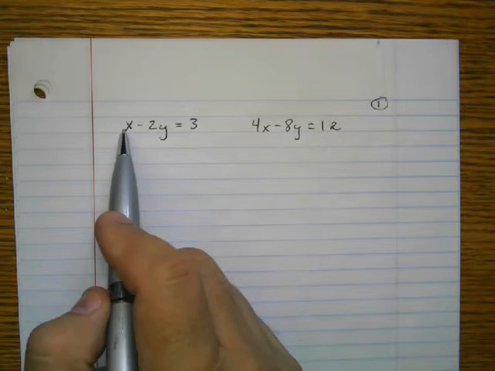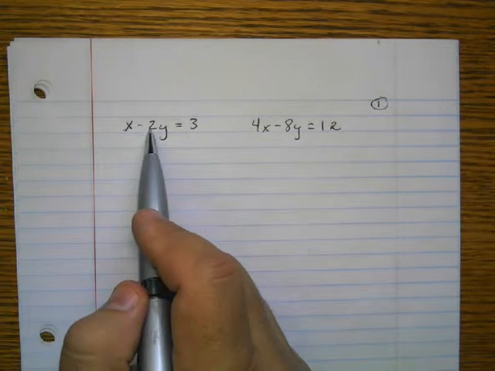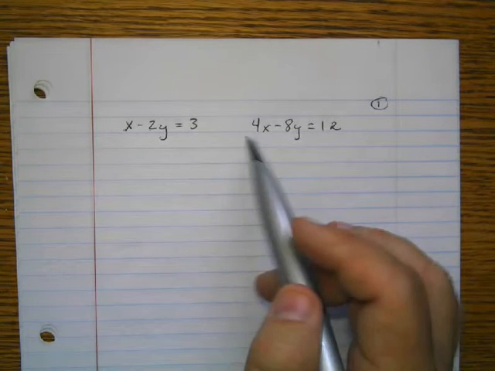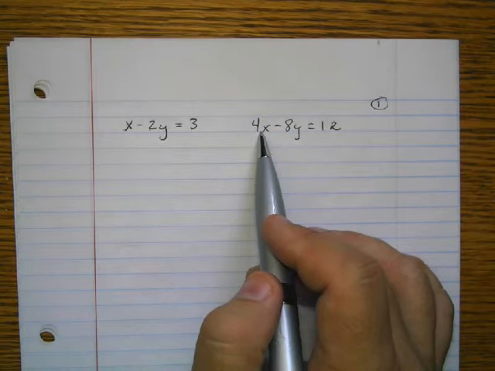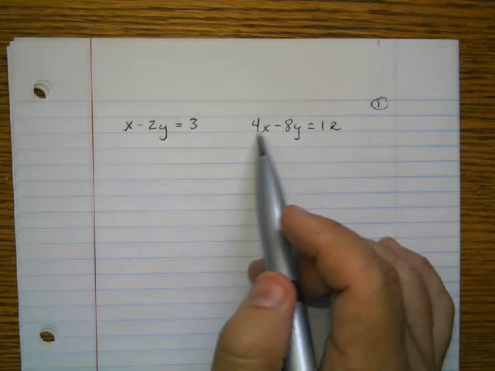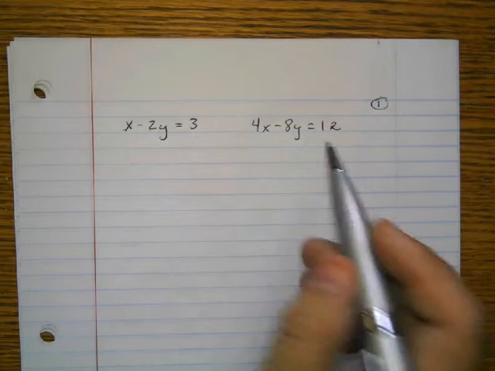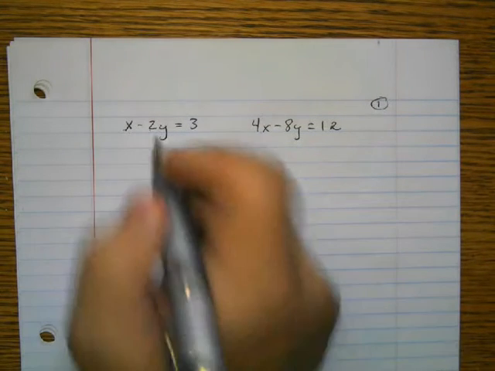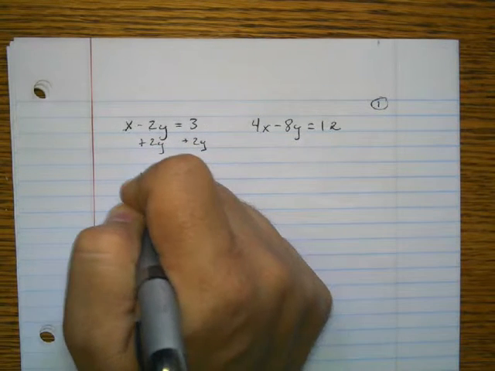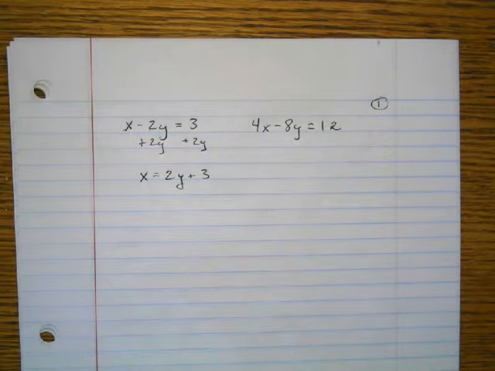We actually have that in this first problem here. The -2 would mean we're going to have to divide by a -2. Now, if everything can be divided by a -2, we're okay. We could divide by a 4 here if we wanted, or we could divide by an 8 here. The problem is if we divide by an 8, that's going to create a fraction here and here. So let's go ahead and just use the one that's already solved or close to solved by adding 2y to both sides. So x equals 2y plus 3.